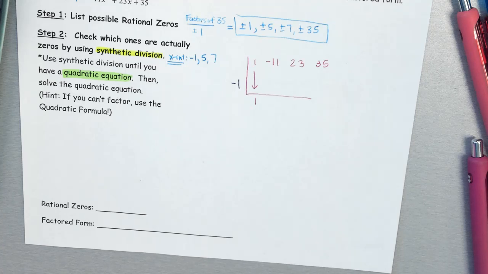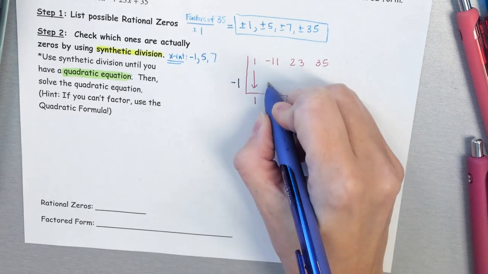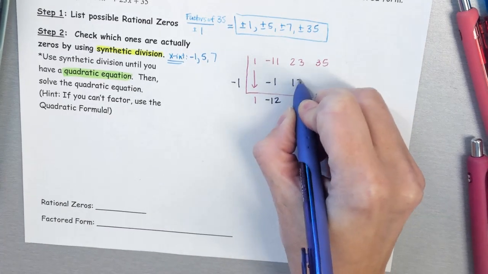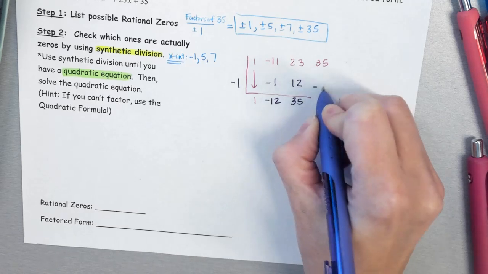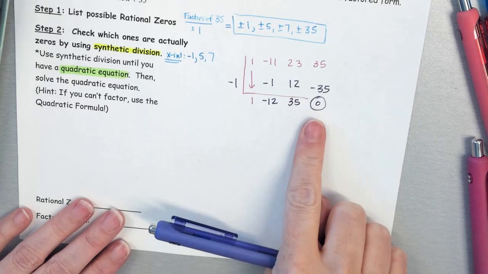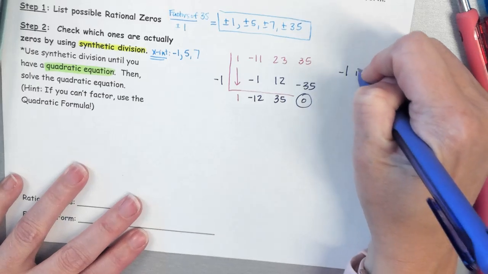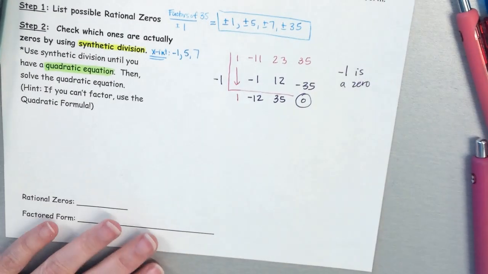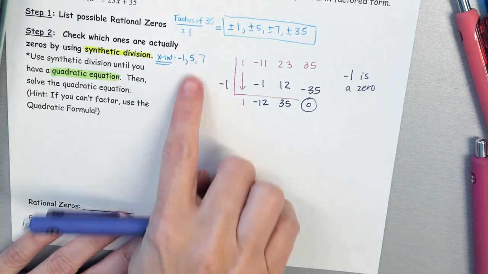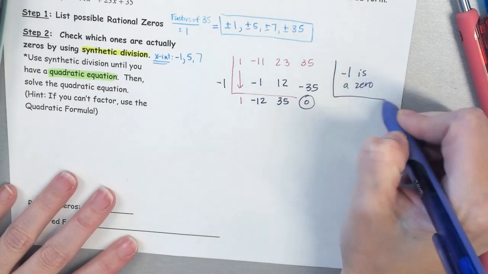And then see if you can write the quadratic equation that remains. Okay, so once you drop this down, we multiply across, add straight down, multiply, add, multiply, yay. Now, if the remainder is 0, we know that this is a 0. This tells us -1 is a 0. So you could do this without a graphing calculator because you could just guess and check, right? Whichever one was 0 means that that's one of your possibilities.